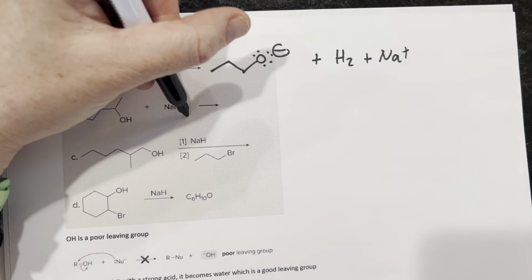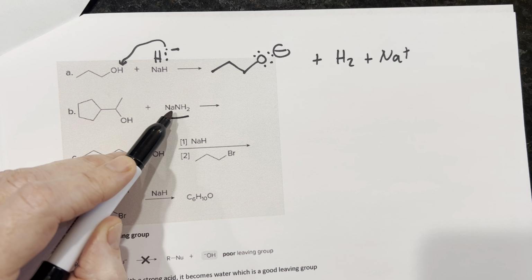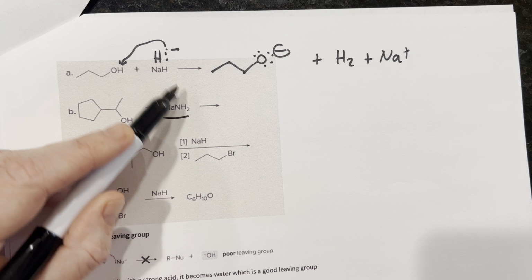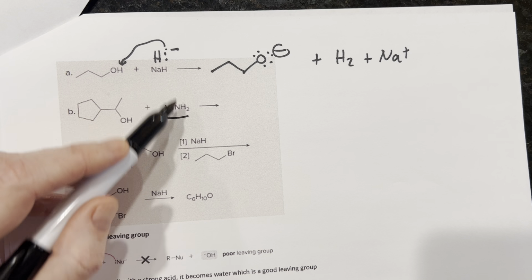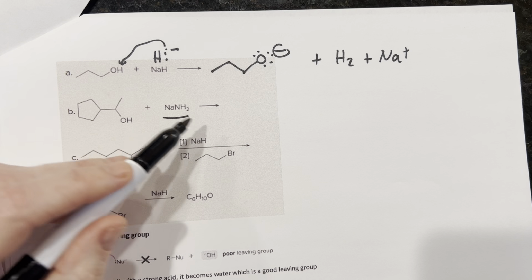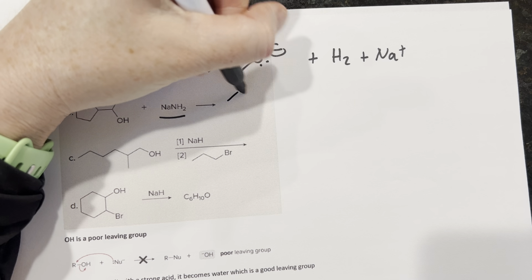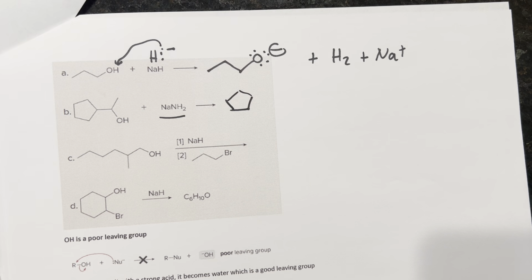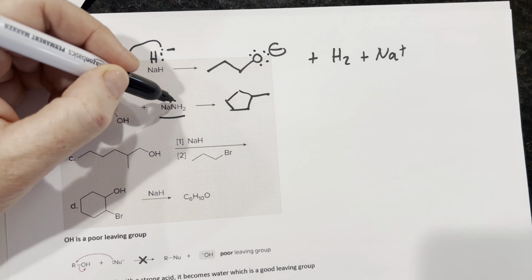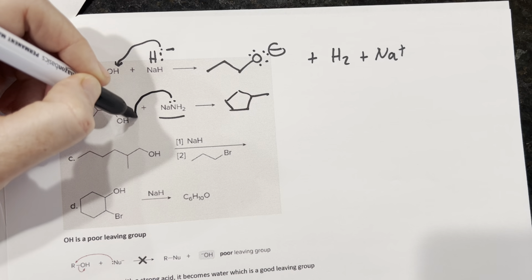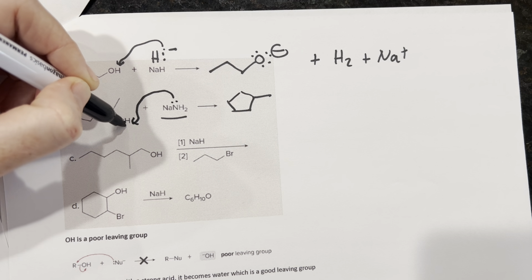Okay, we have the sodium amide thing right here. Again, these are the two main things that will be used to rip off a hydrogen. These are really good bases. Okay, so in this case, the electrons from the lone pair here will come and snag that hydrogen.